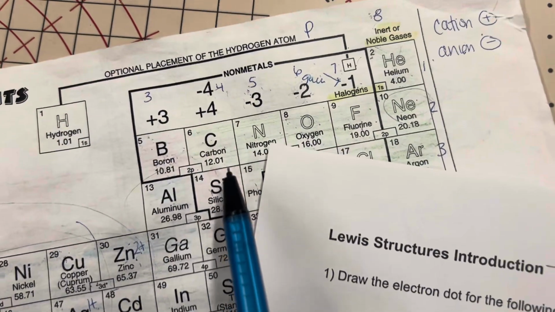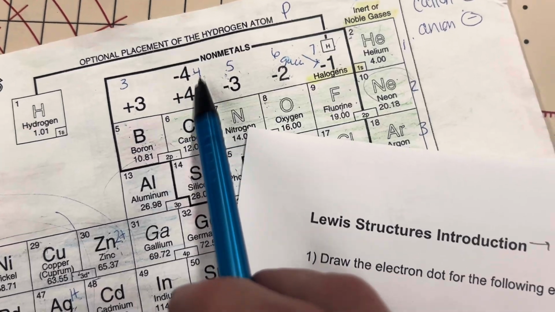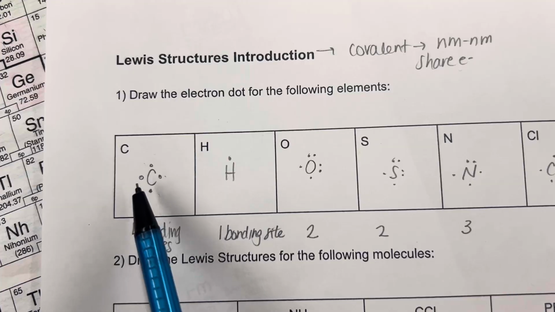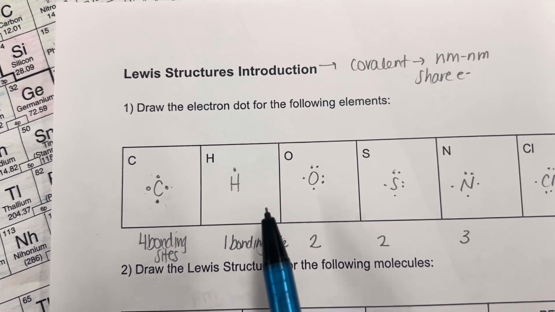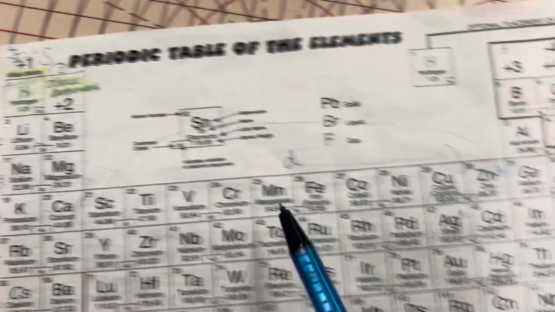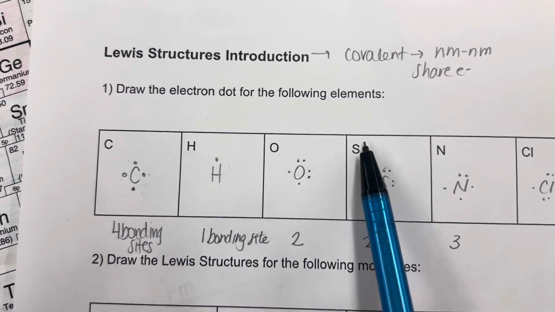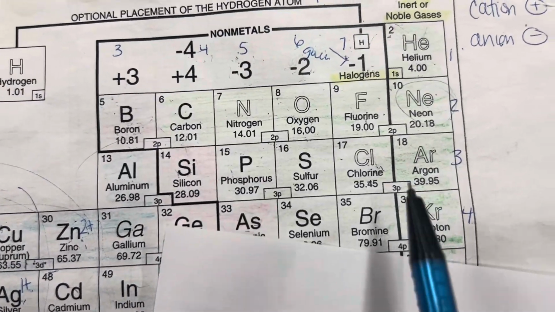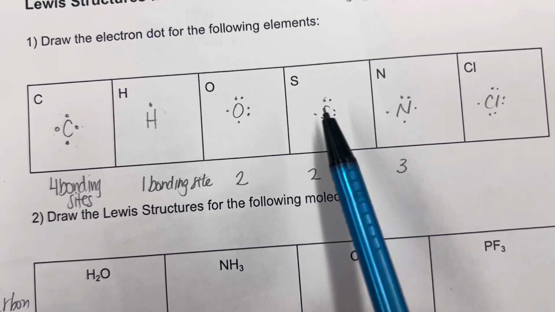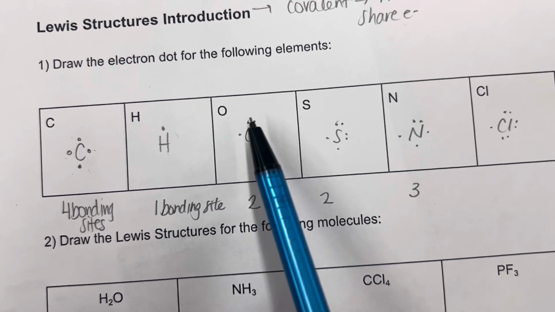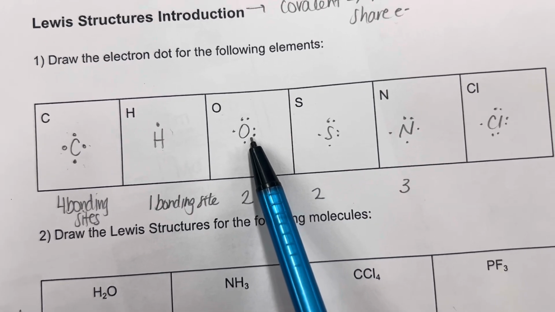So if we look at carbon on the periodic table, it's part of group 4, so you have 4 valence electrons, and we put 1 electron on each face. If we look for the electron dot for hydrogen, we see that hydrogen is in group 1. That means it has 1 valence electron, and we draw 1 dot. Both oxygen and sulfur are in group 6. It means they each have 6 valence electrons, and we have to have 6 dots. We go 1, 2, 3, 4, then we come back to the top for 5, and down the side for 6.